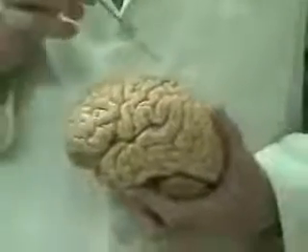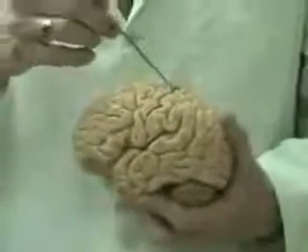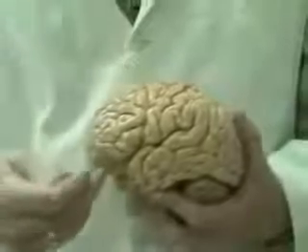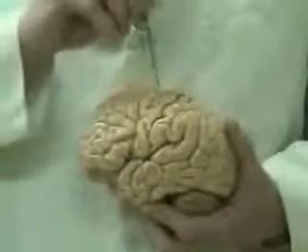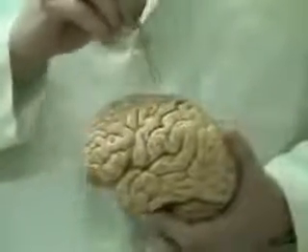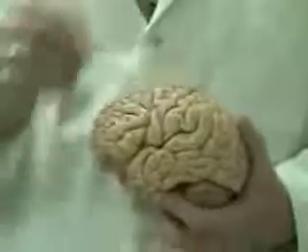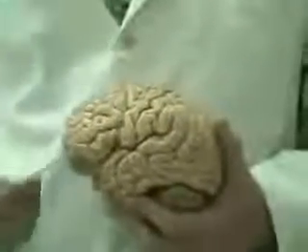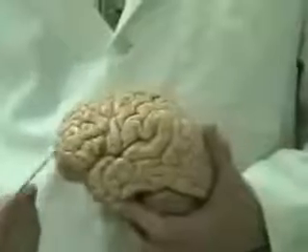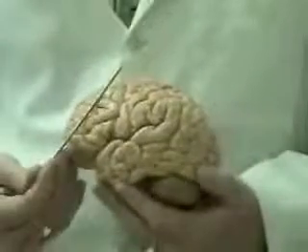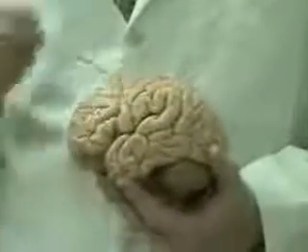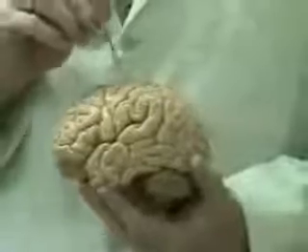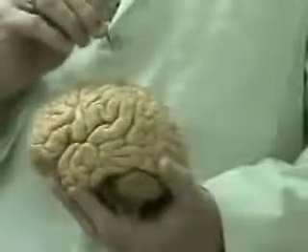So the temporal lobe is inferior to that lateral sulcus. Now coming from the midline of the brain and traveling down to the lateral sulcus, we will see what is known as the central sulcus. Above the lateral sulcus and anterior to the central sulcus, we have the area known as the frontal lobe of the brain. Posterior to the central sulcus, we have the area known as the parietal lobe.